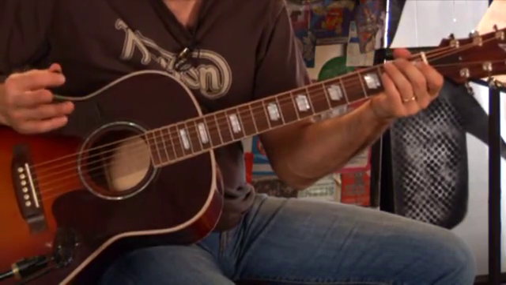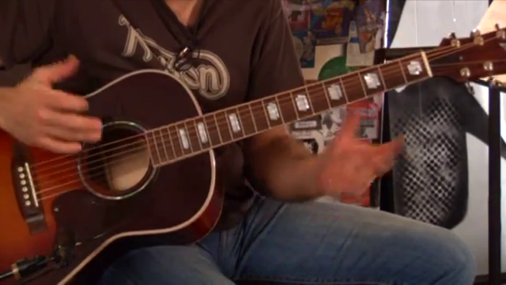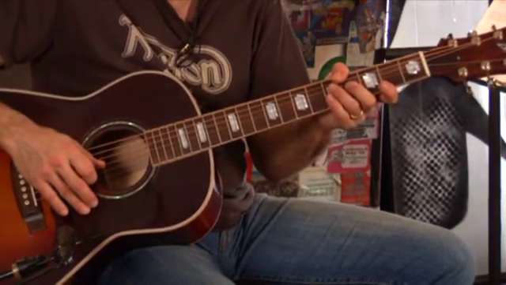A big part of alternative rock is that sound of the open strings ringing, in the music of U2 and the Smiths, bands like that. All right, let's stick with the triad concept for a second.